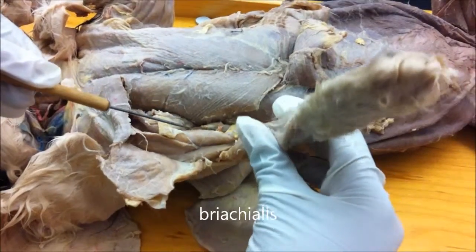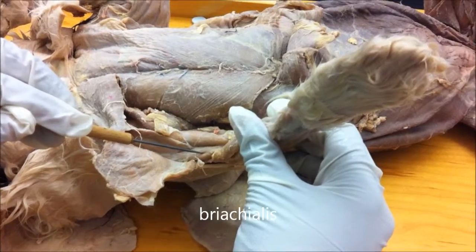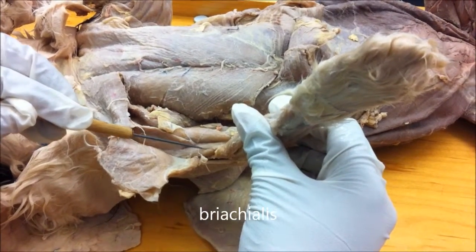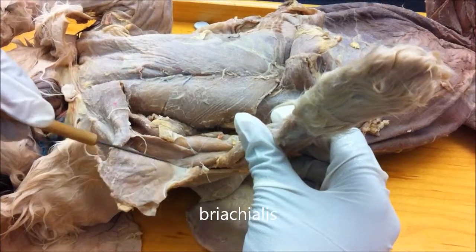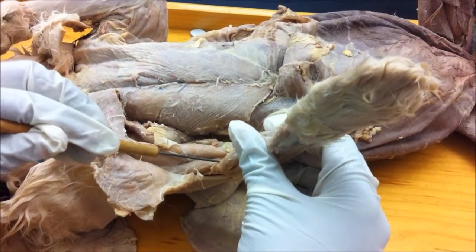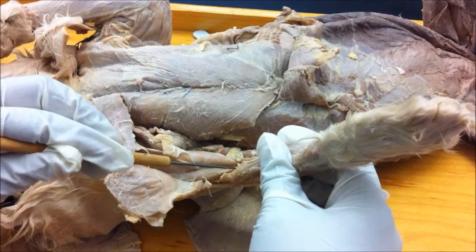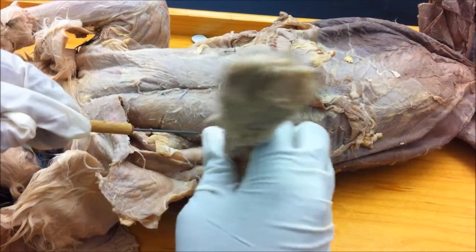The brachialis. Origin humerus, the anterior shaft. Insertion is the ulna, the coronoid process. And action flexes the forearm at the elbow.